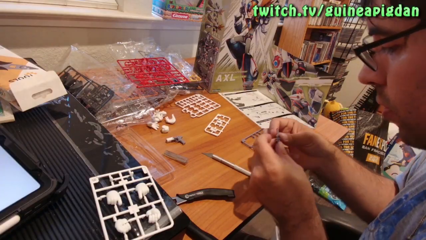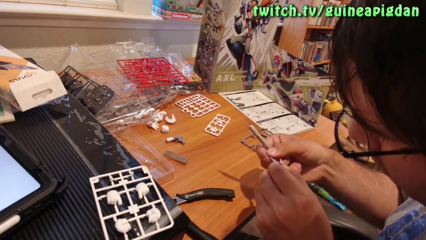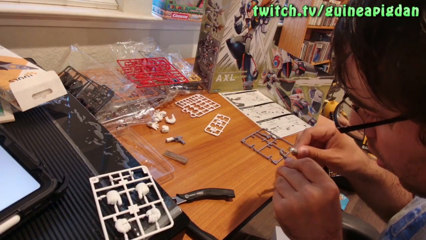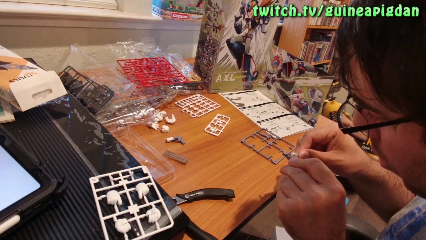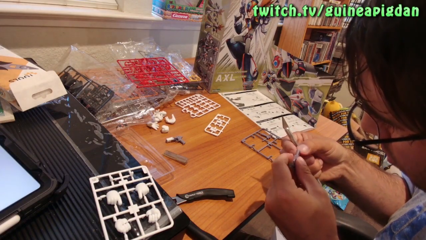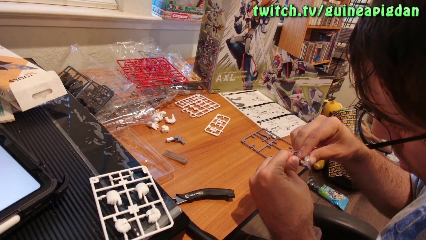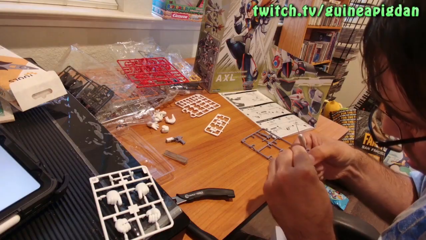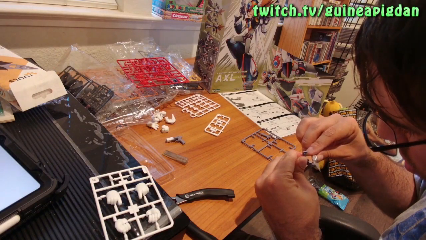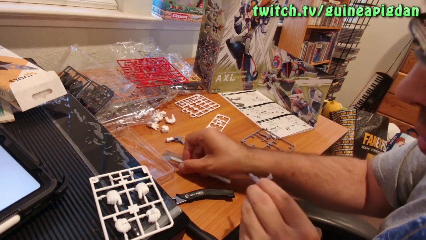I don't remember where else was. Oh yeah, on the bottom. Although it looks like that was a pretty clean cut. There we go.